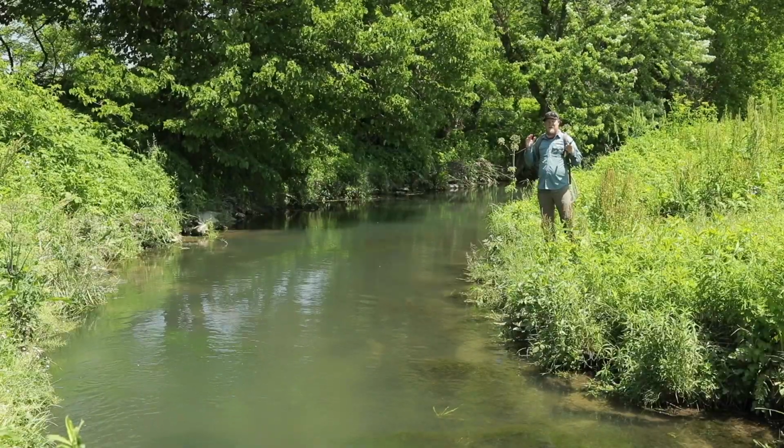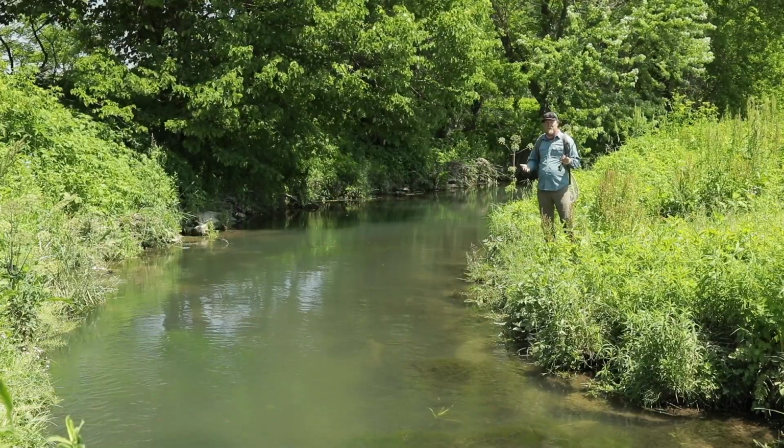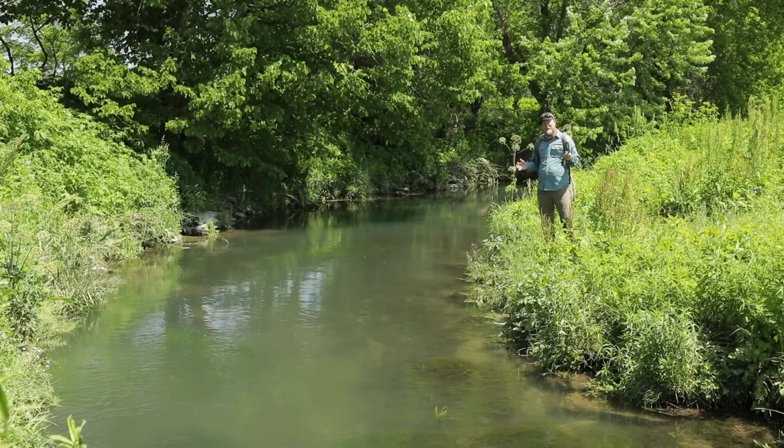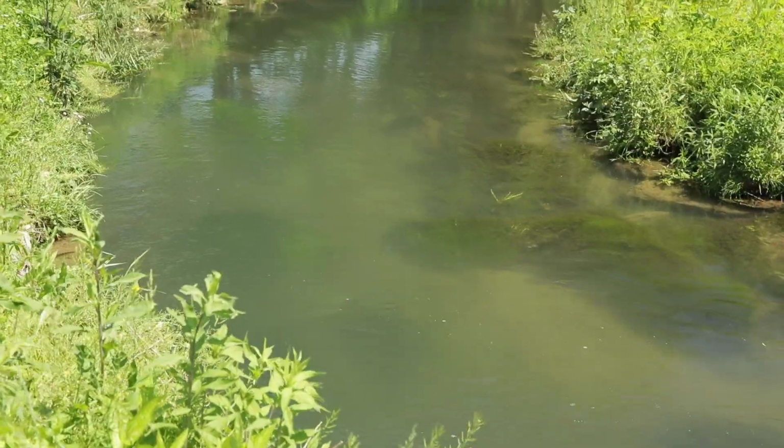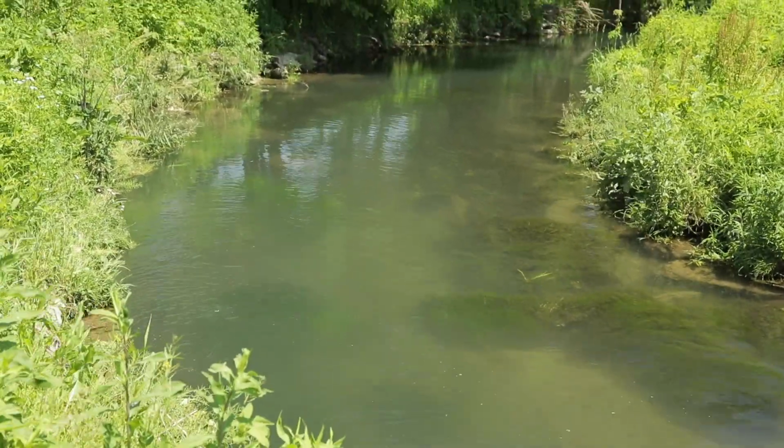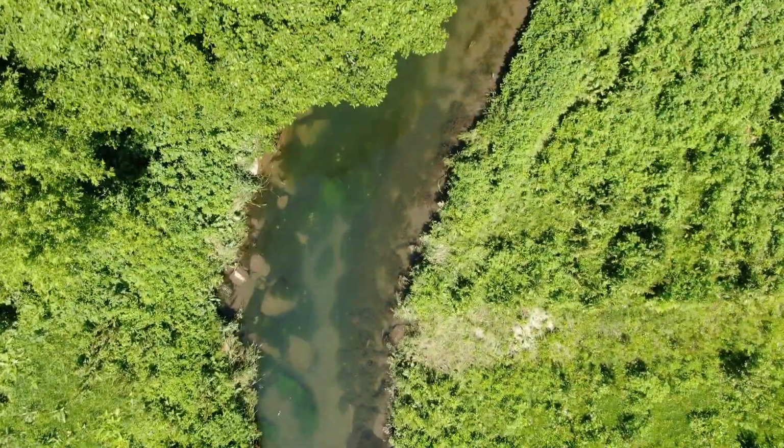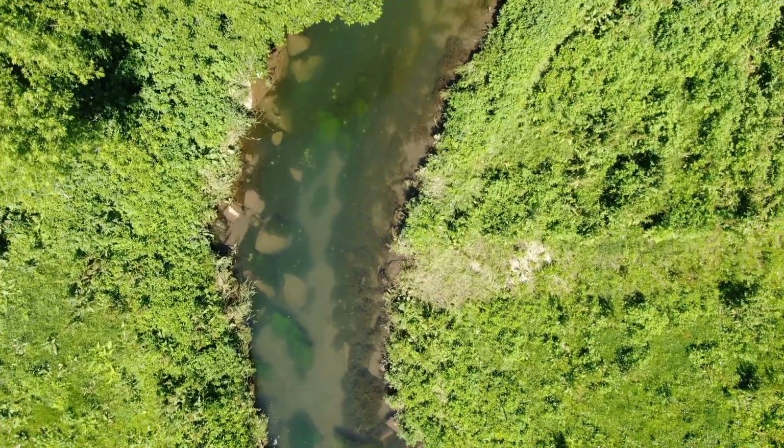So areas that are deep, you can't see the bottom, sometimes they'll even look blue. These areas are called pools. Pools are really great because they allow fish a lot of hiding spots. They don't have to fight a lot of current all day long.